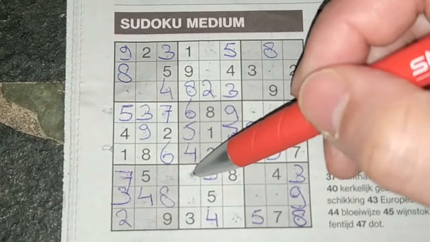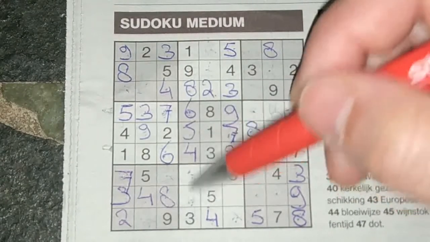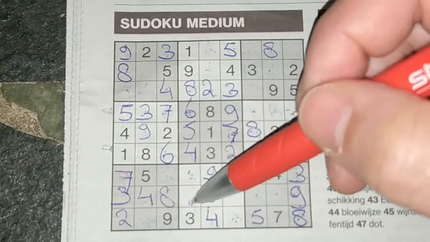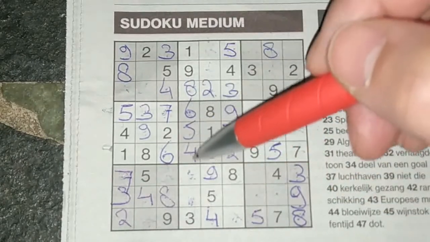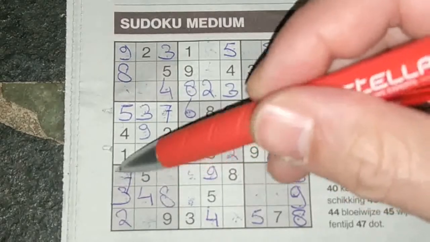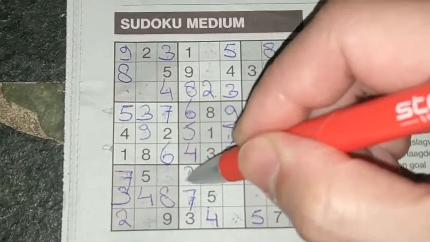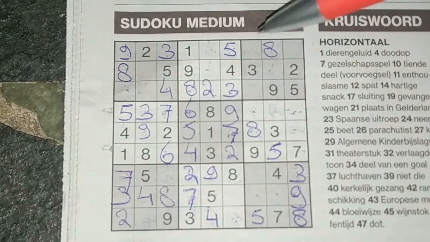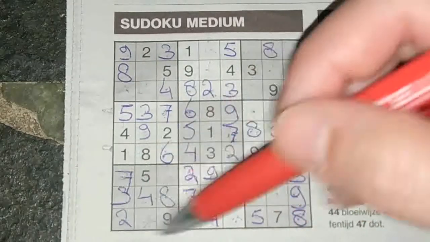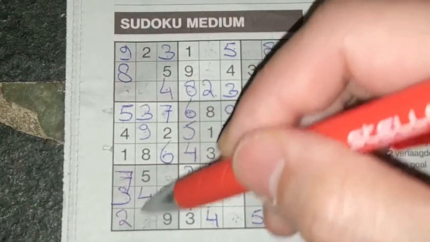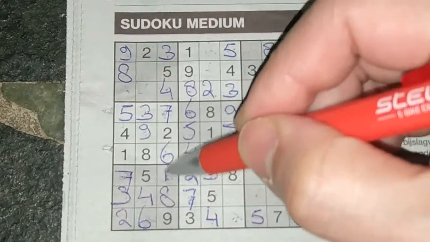So we have had here 6 and 7, the missing numbers. No. 7 and 2. Now we have a 7. No 7 there. 7 should be here, and the 2 goes there. 2 missing numbers of this big square. 1 and 6. We have a 6 there. No 6 here. 6 should be here, and the 1 goes there.